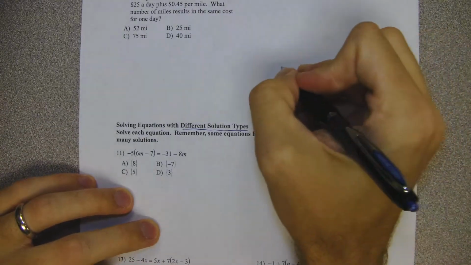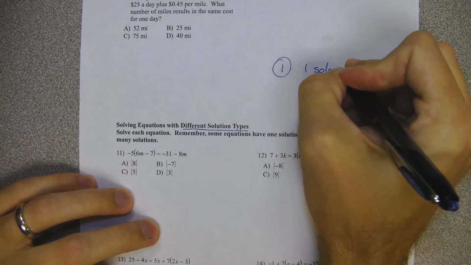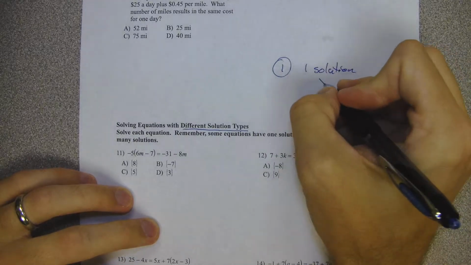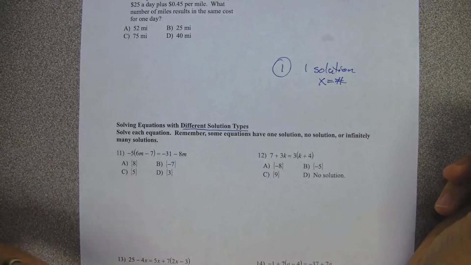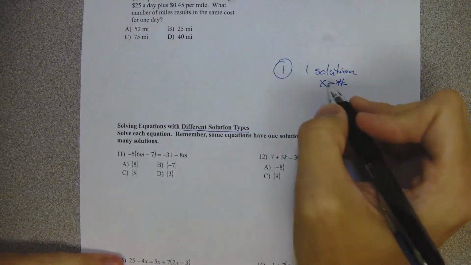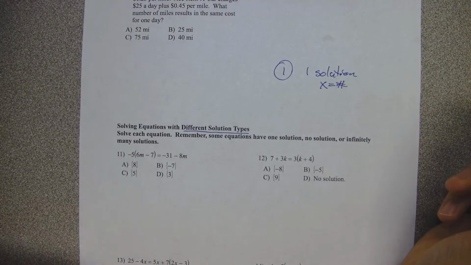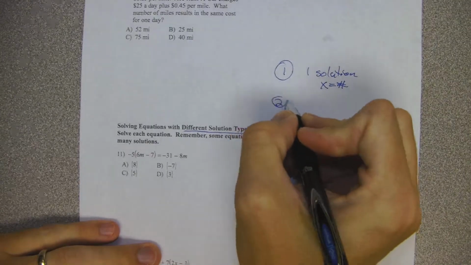One outcome is that you will have one definite solution, meaning that when you're done solving the equation, you'll get something like x equals a number, whether it's 3, a million, -2, whatever, it doesn't matter. You'll get your variable equals a number. So that's one option. And so far, maybe that's all you've seen. Well, there are two other options.